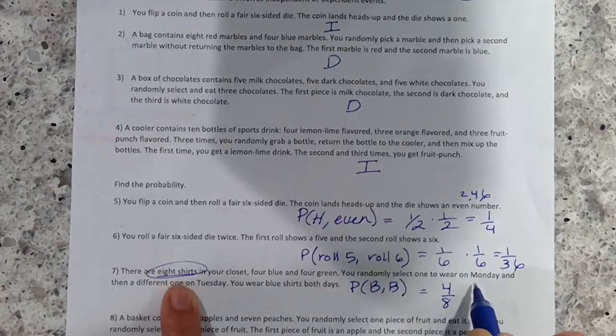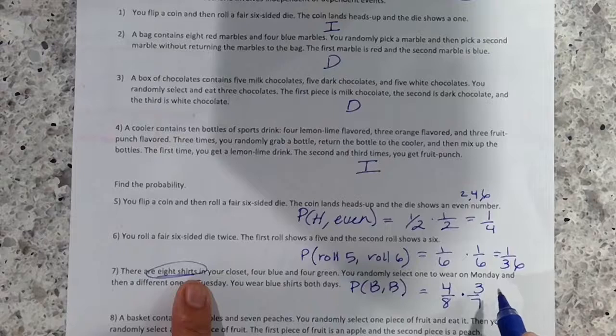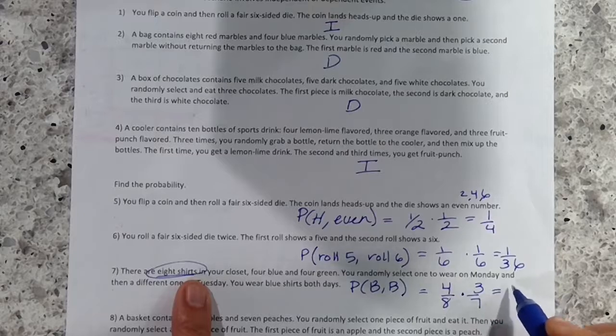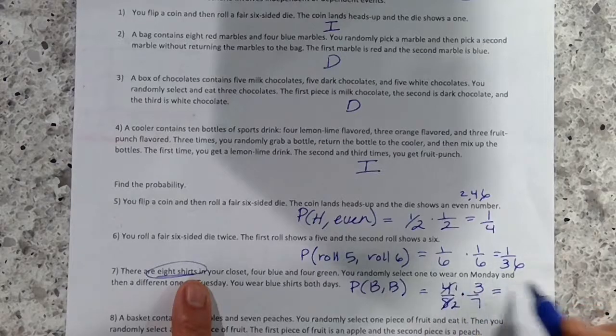If you've already worn one on Monday, then on Tuesday you only have 3 to choose from out of 7 shirts. Okay, so 4 times 3, or cross cancel, reduce if anything. So 12 out of 42. As you reduce, it makes your numbers easier.